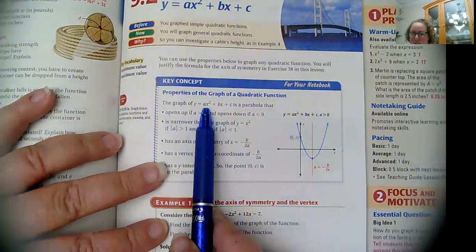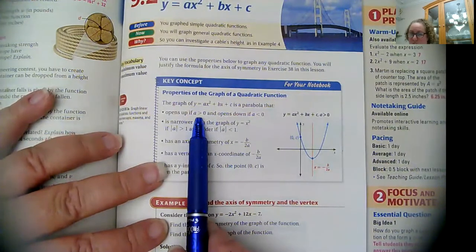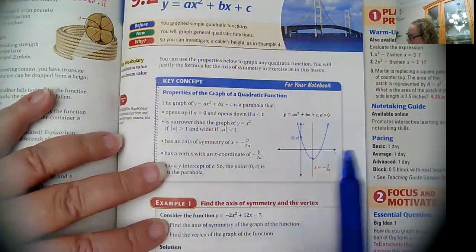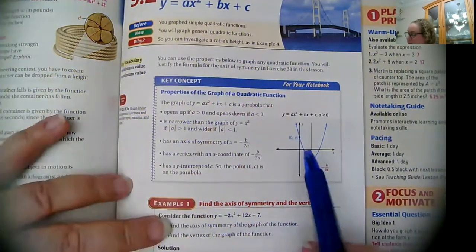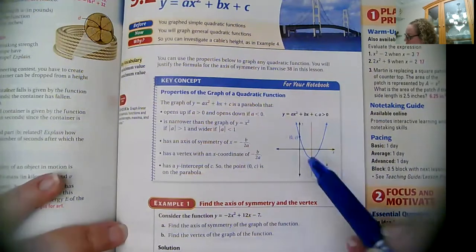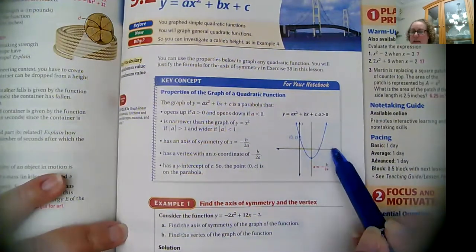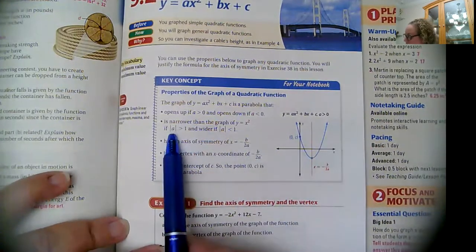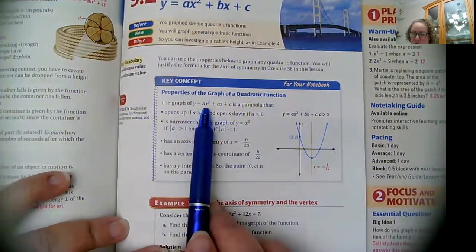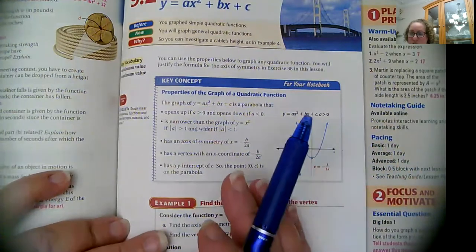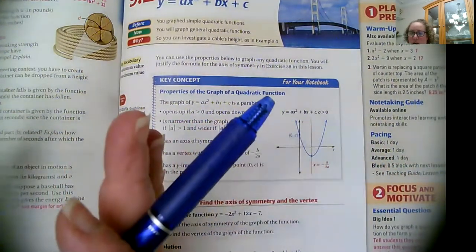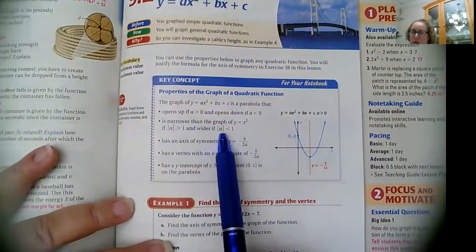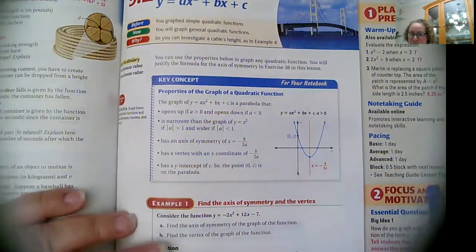If the coefficient in your leading term is greater than 1, it's going to be an up parabola, so a U shape. If you have a negative value, you're going to get a parabola upside down, so an upside down U. Also, depending on the value itself, if you have a number greater than 1, it's going to be more narrow. Anything less than 1, in absolute value, of course, it's going to be wider.